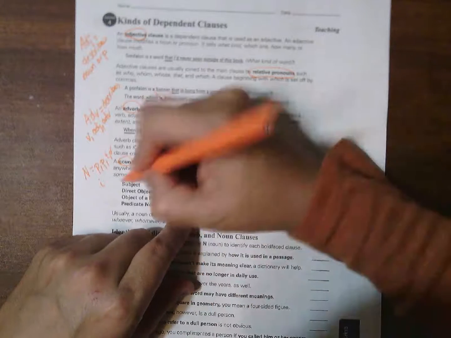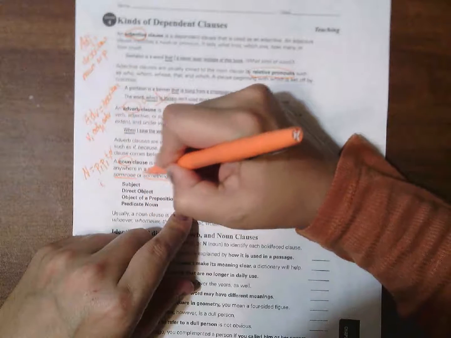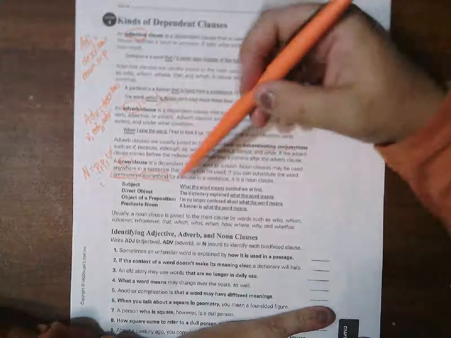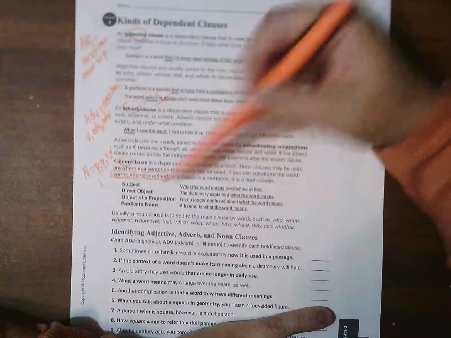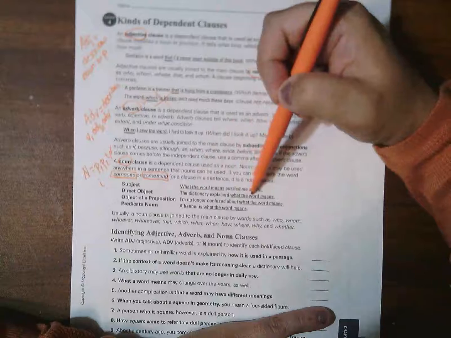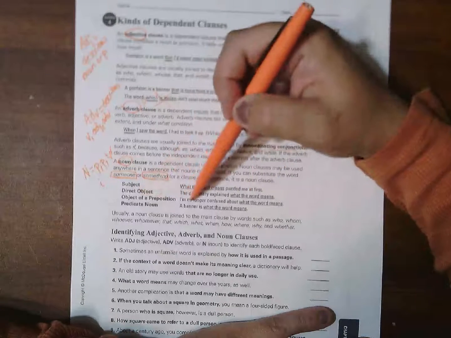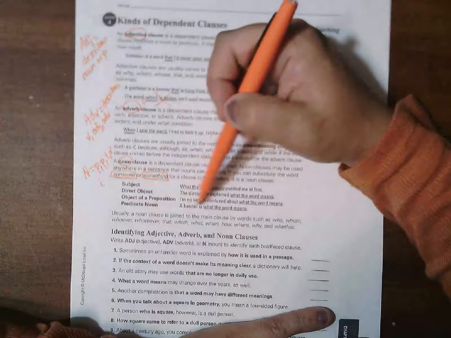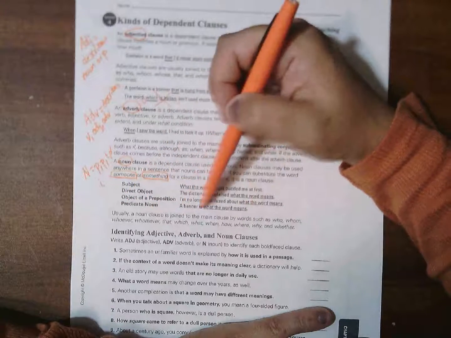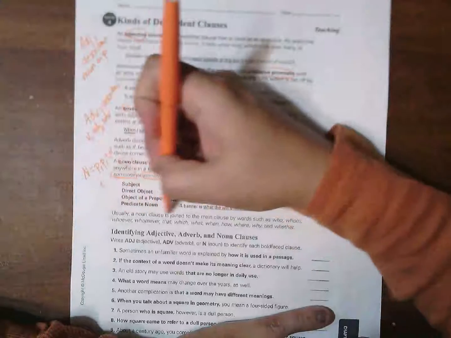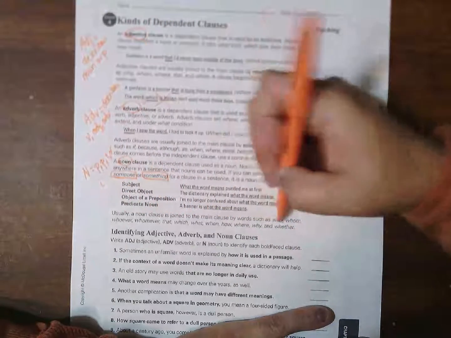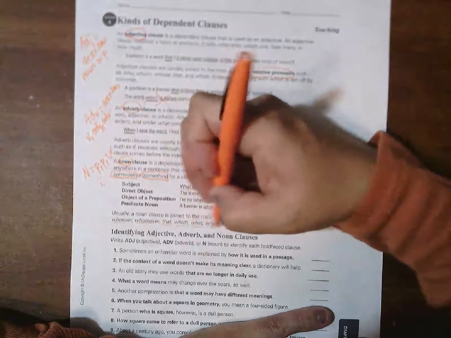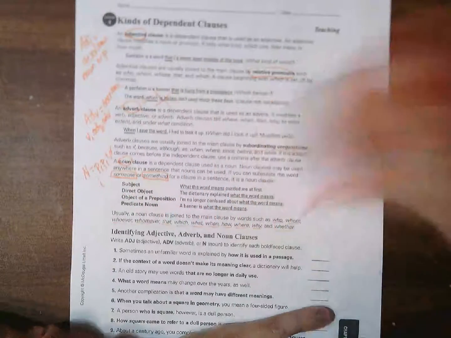So remember, we want to be able to see if we can substitute it, as it directs there. Direct object: The dictionary explained what the word means. The dictionary explained something. Object of a preposition: I'm no longer confused about what the word means. Predicate noun: A banner is what the word means. A banner is something. Usually a noun clause is joined to the main clause by words such as who, whom, whoever, whomever, that, which, what, when, how, where, why, and neither.